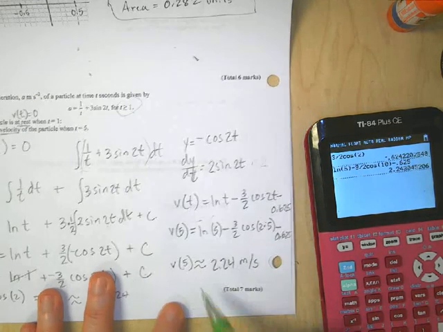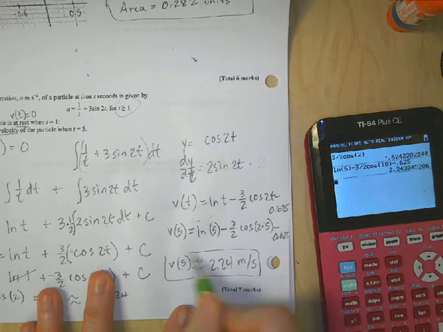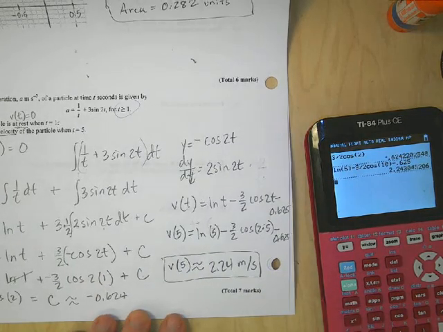So there it is. Maybe there was an easier way to get there, but that's what occurred to me.